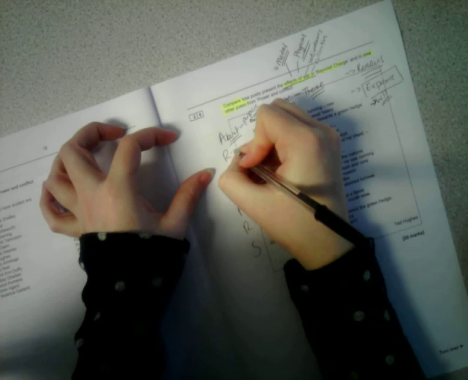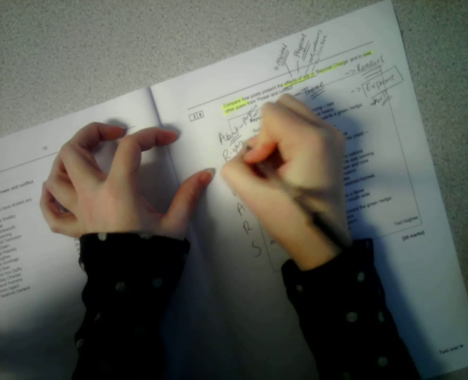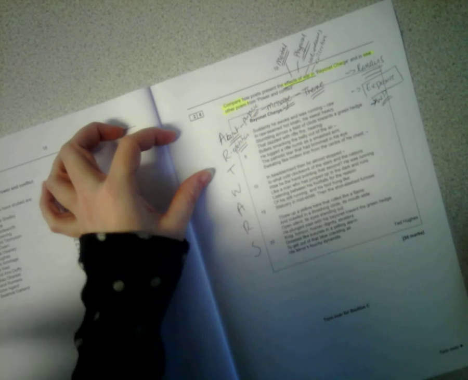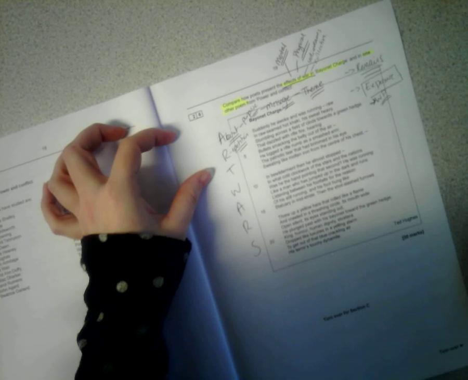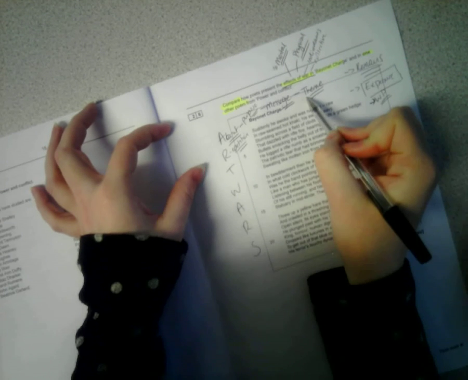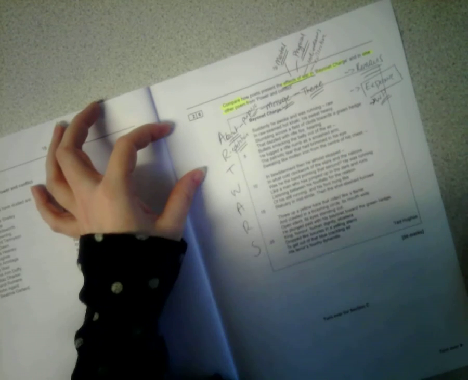The R stands for repetition. So you can look for repeated ideas. You can look for repeated words. You can look for semantic fields or lexical fields, depending which word your teacher's been using with you. And talk about the effect that language has, linking it to what the message is and what effect it's meant to have on the reader.